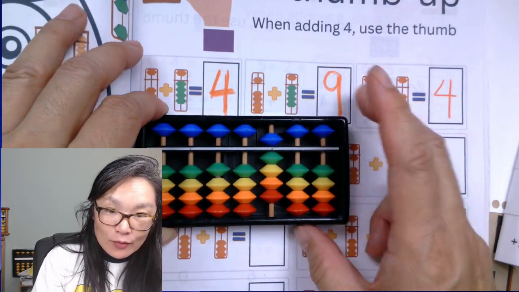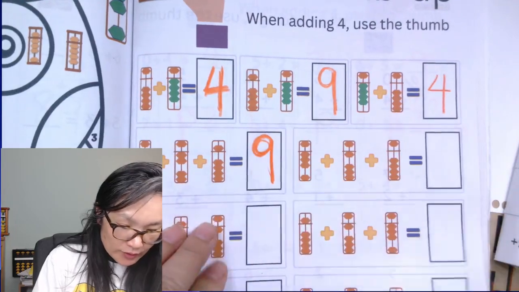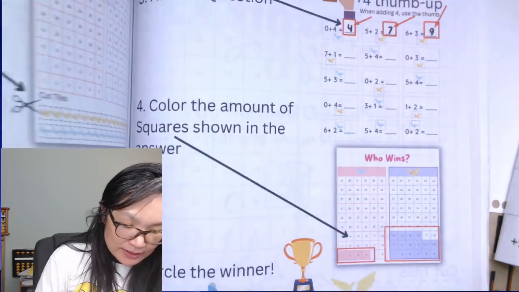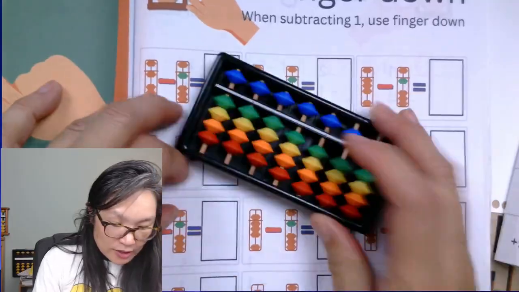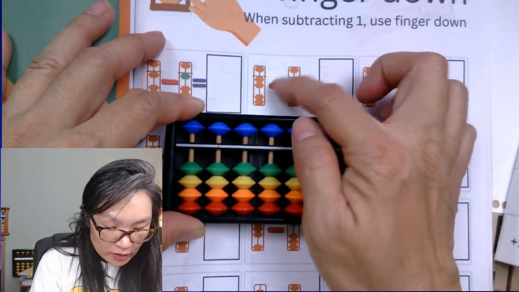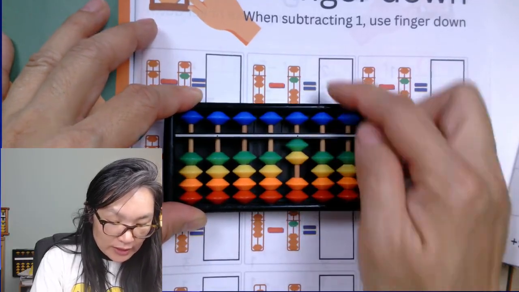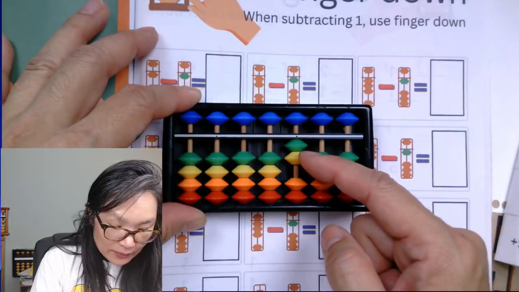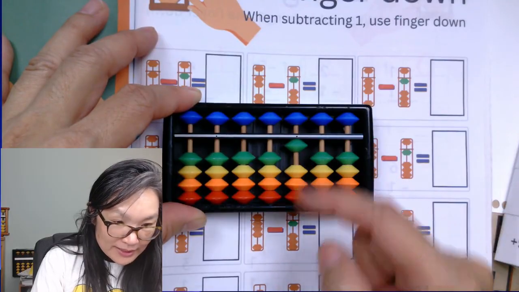Hi, Crafty Mom, welcome. So what we're doing is we're adding simply on the abacus. And if you know how to add, you will know how to subtract. So here we have 2, 1, 2, and then we take away. We take away means that we're only going to move the 1 bead down.